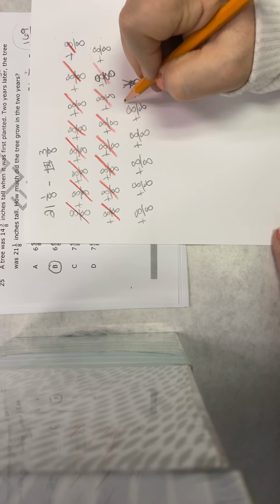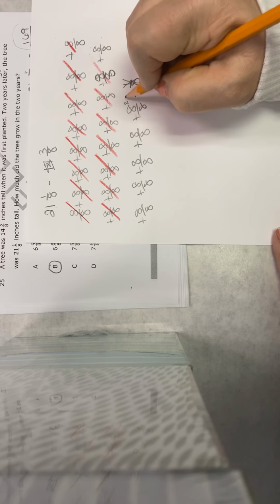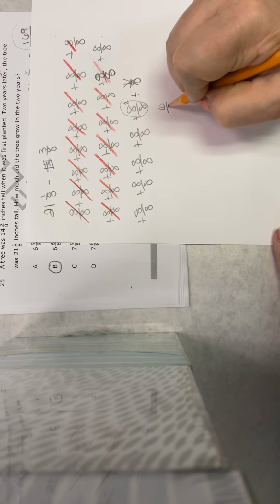Now I take 3/8. Well, if I take this 1/8 away, I still have to get rid of 2/8 more. So I minus 2, and that changes this into a 6/8. So then I just count what I have left: 1, 2, 3, 4, 5, 6 wholes, and this 6/8 that are left.